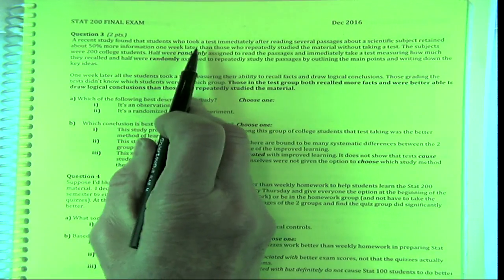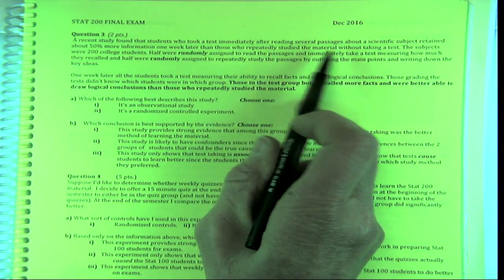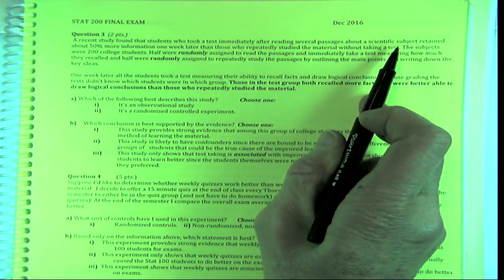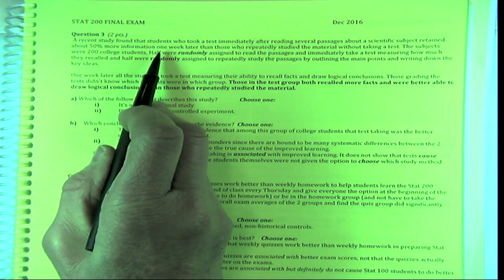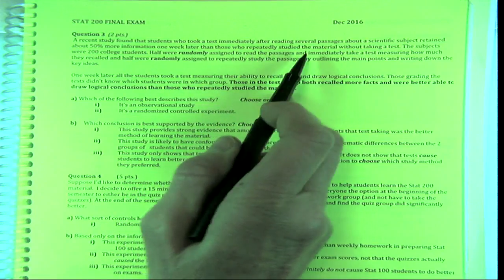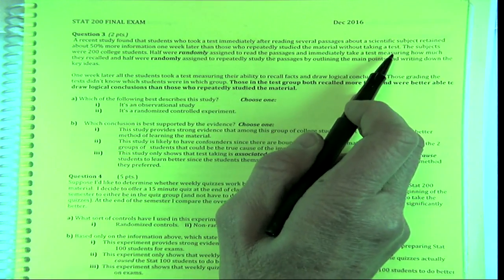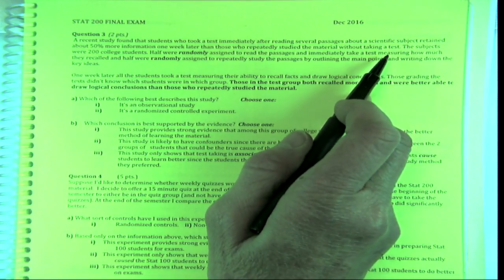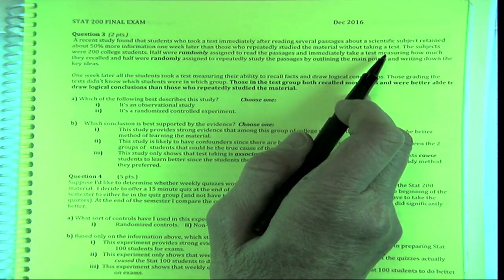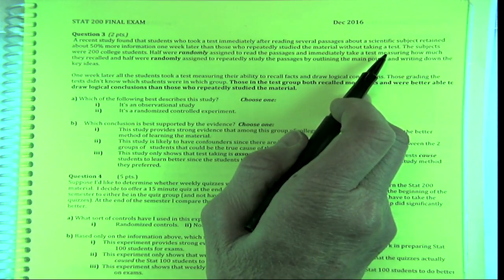A recent study found that students who took a test immediately after reading several passages about a scientific subject retained about 50% more information 1 week later than those who repeatedly studied the material without taking a test. This is very good study advice. That's what I'm putting on the practice day. Take tests as real tests. Don't just read over notes. Make sure you know how to cover things up and try to do problems all the way through.